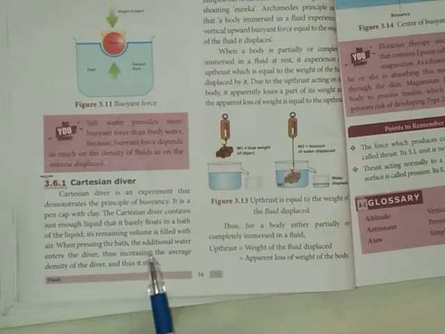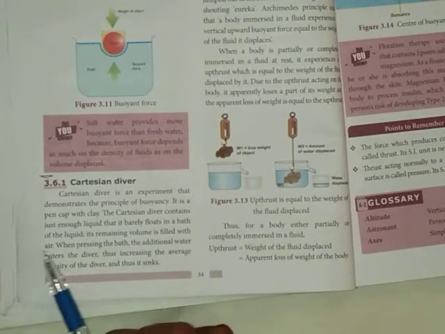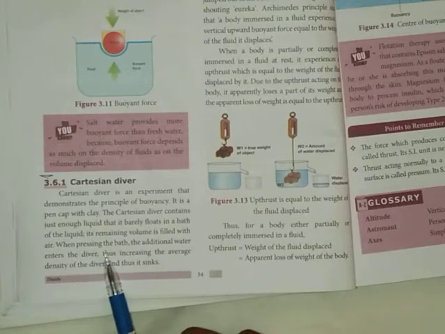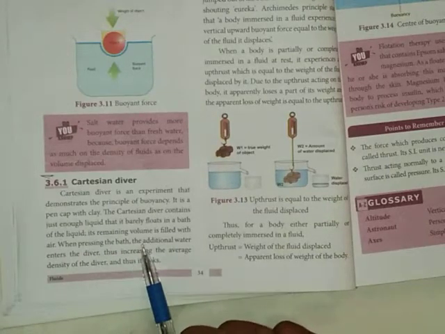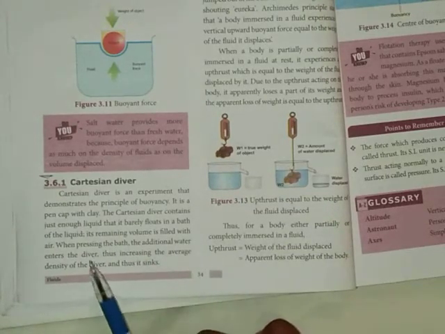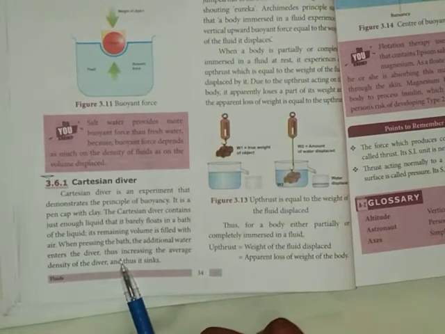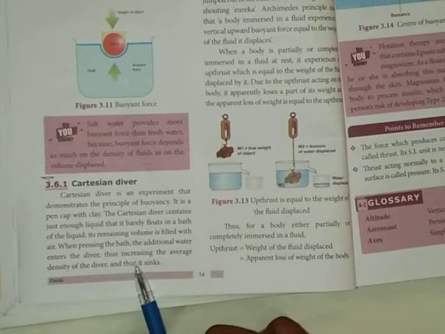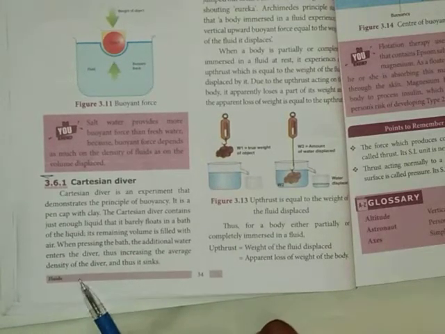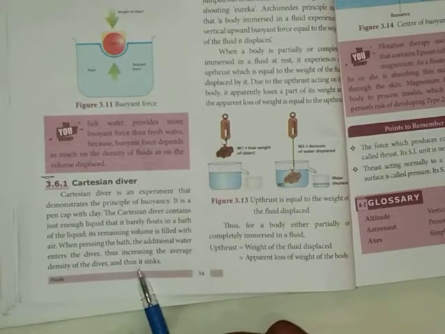Its remaining volume is filled with air. When pressing the bath, additional water enters the diver, thus increasing the average density of the diver, and thus it sinks.